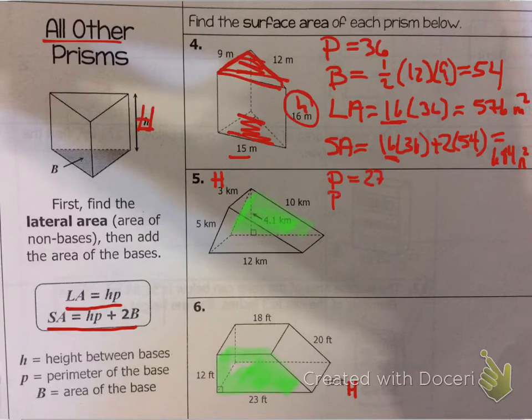Okay, the area of your base. Notice how I'm trying to find those first before I even worry about doing anything else. Area of the base is going to be one half times 4.1, which is the height of the triangle, times 12, which is the length of the base of the triangle. When you do that, you should get 24.6.